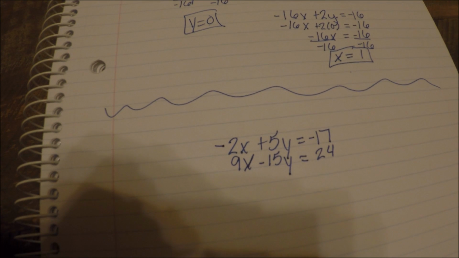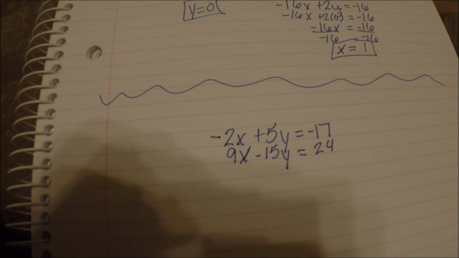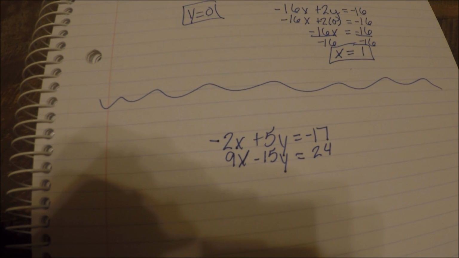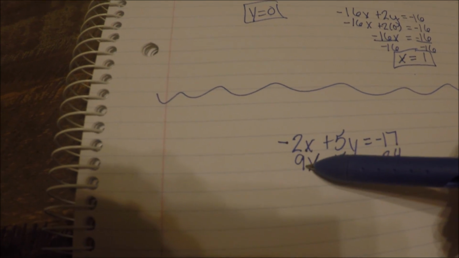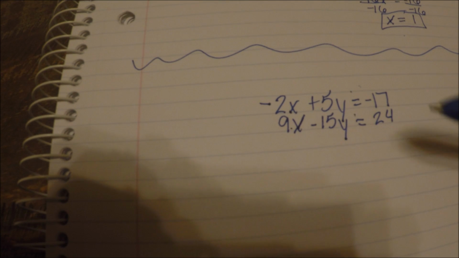I want you to first look and see if there's any opposite coefficients to start off with. Okay, so there's not an opposite pair yet. Negative 2 is not the opposite of 9, and 5 is not the opposite of negative 15.